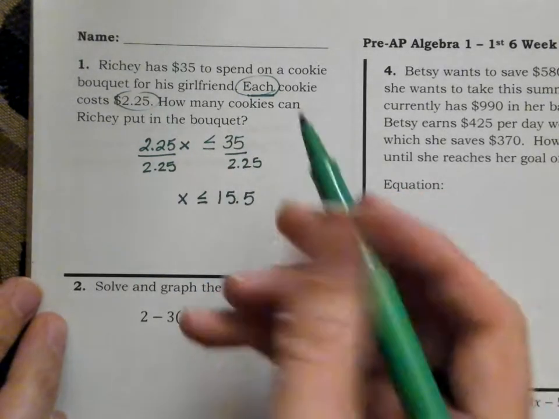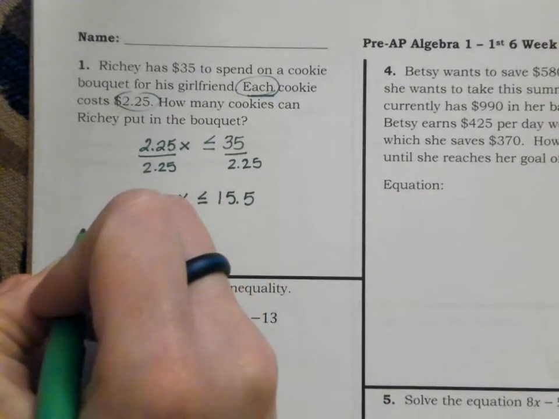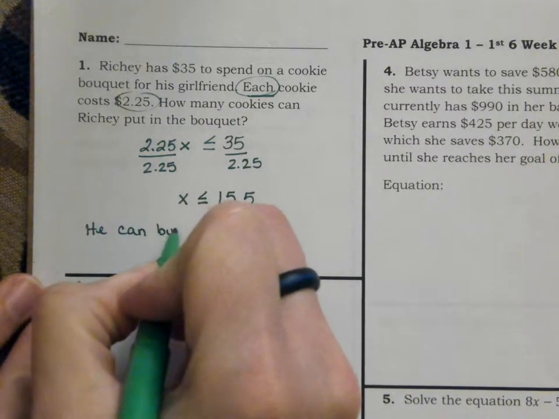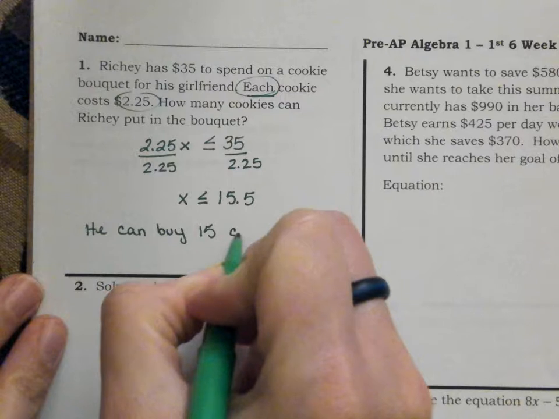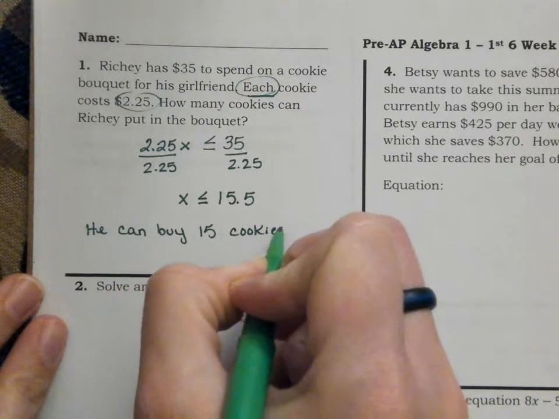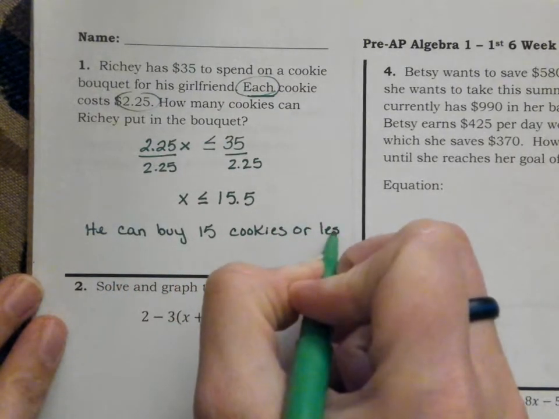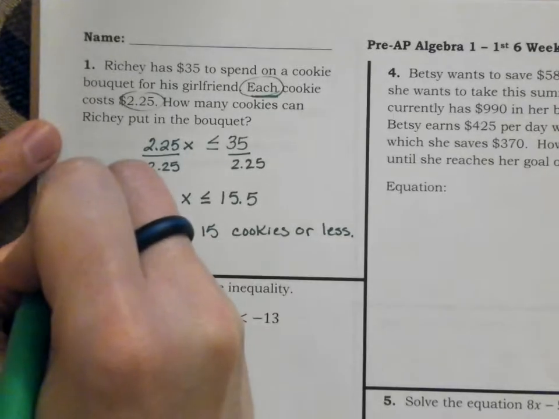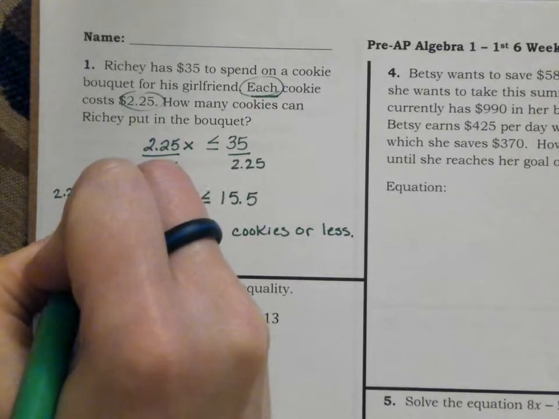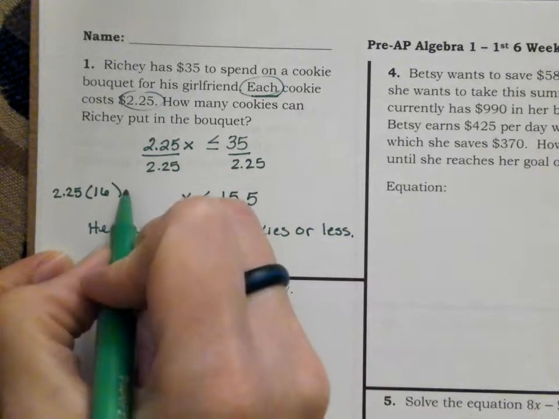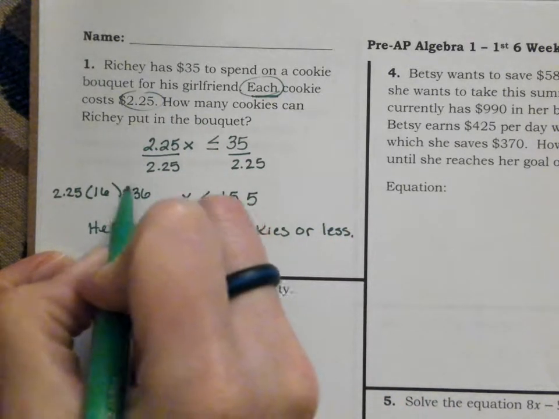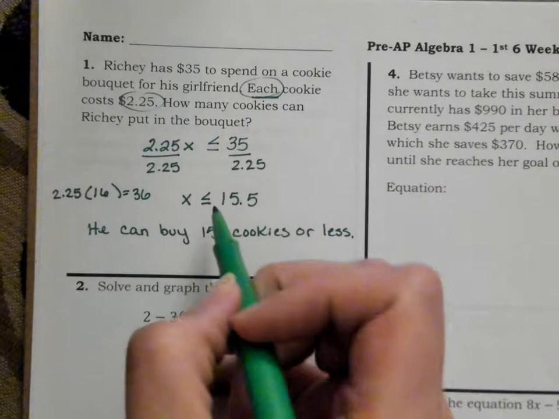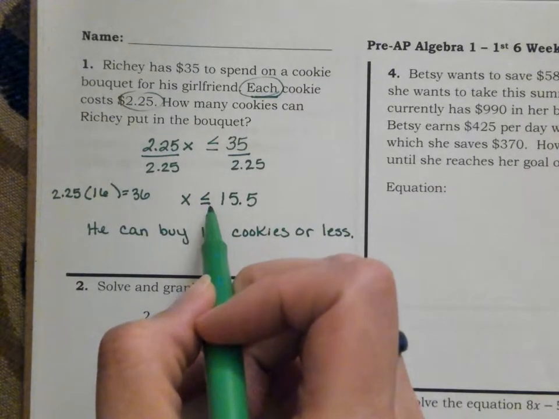But how many cookies can he purchase? And you would say he can buy 15 cookies or less. If you try to round up to 16, well, $2.25 times 16 is $36. We do not have enough money for 16 cookies, so you have to round according to the symbol, which is less than.